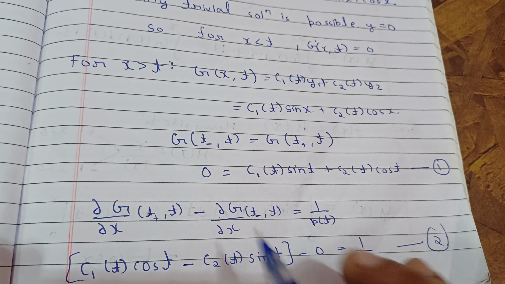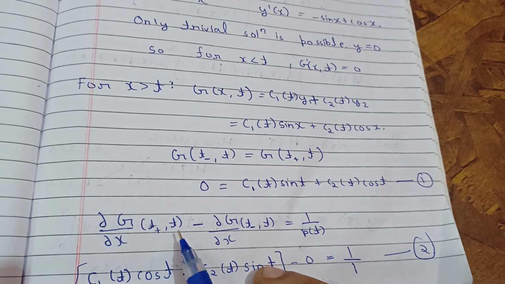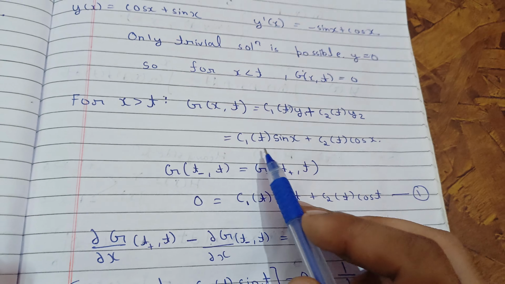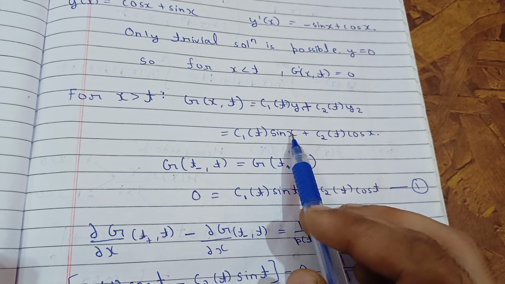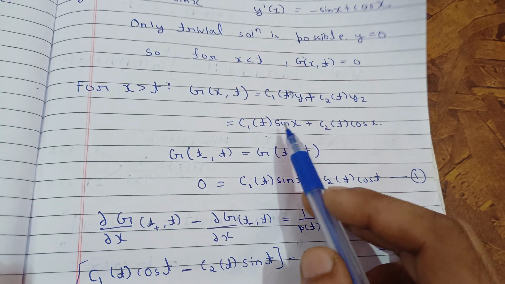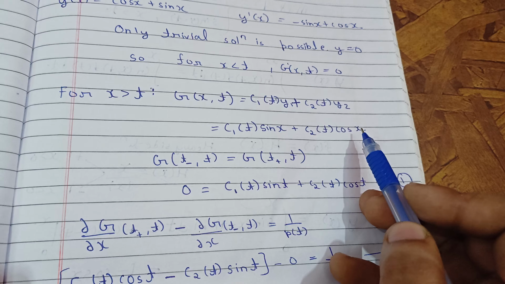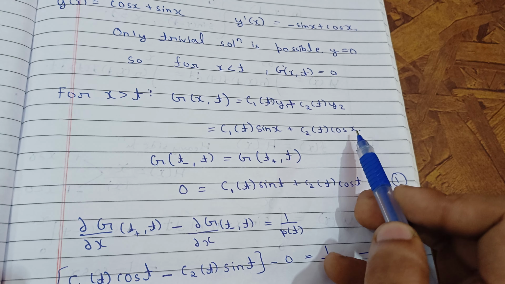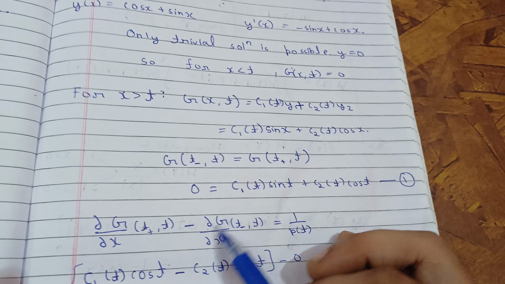So this must be equal to 1 upon p(t). So p(t) is already, we know, 1. So ∂g/∂x at t plus, this is your g. So for t plus this is your g, so it will give you c1(t) cos x, then putting the value x = t it will give you cos t, and then minus sin x, and at x equal to t it will be sin t. So minus c2(t) sin t minus 4g minus g is 0.